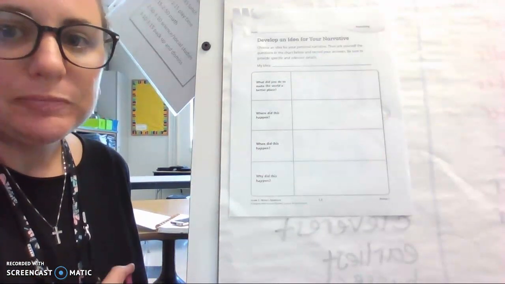Develop an idea for your narrative. Choose an idea for your personal narrative. Then ask yourself the questions in the chart below and record your answers. Be sure to provide specific and relevant details. Now, we're only making a plan, so we may not use full sentences, but we want to put enough in there so that when we look at this in a day or two, we remember what we wanted to write about. And remember that we're writing about a time when we made the world a better place.